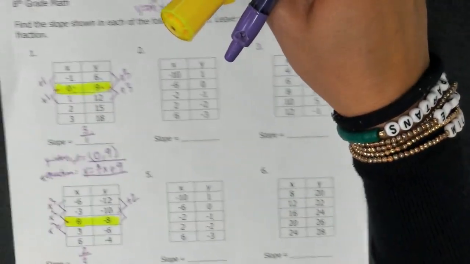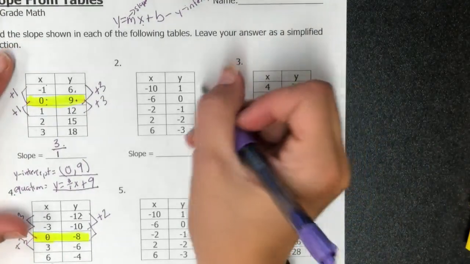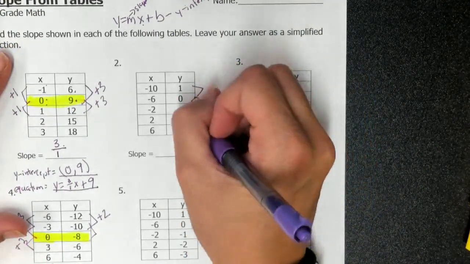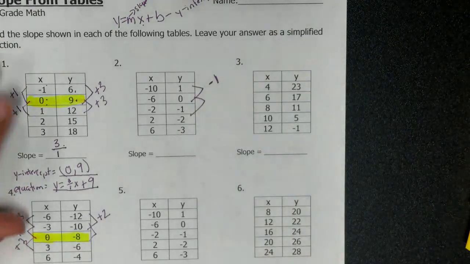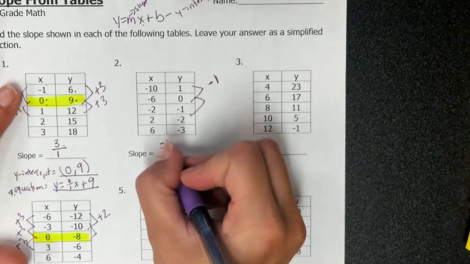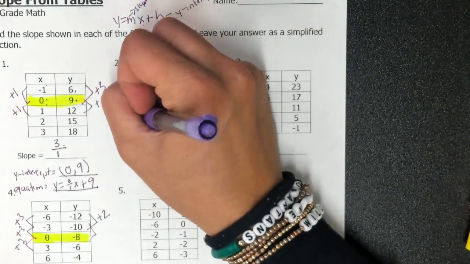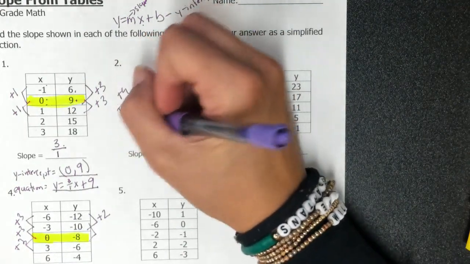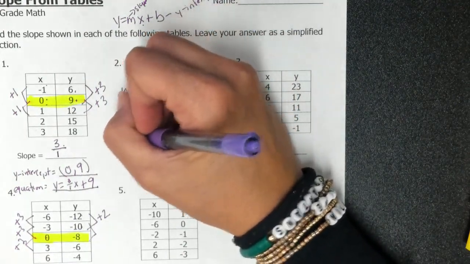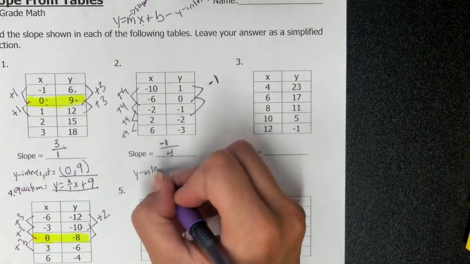All right, let's go to number 2. How much is number 2 changing by? Oh, looks like it's getting smaller. It's getting smaller by 1. So the top of mine is -1. All right, let's look at x. What's happening here? Oh, that's getting bigger. It's getting bigger by 4, it looks like. So -1/4. Now let's look at our y-intercept.